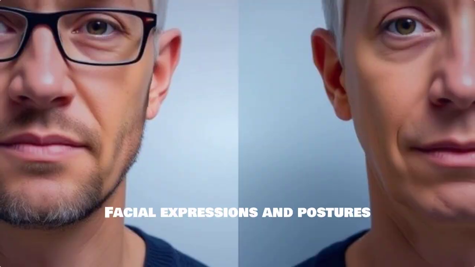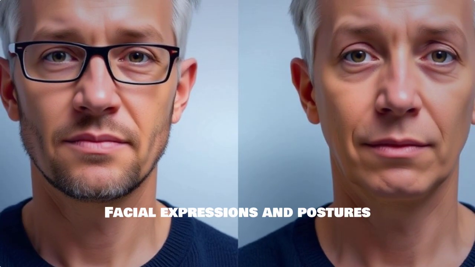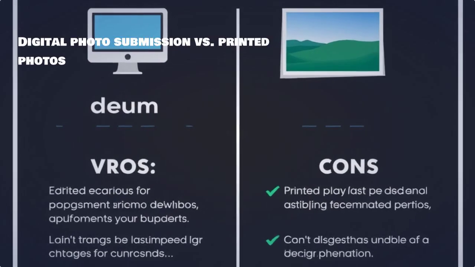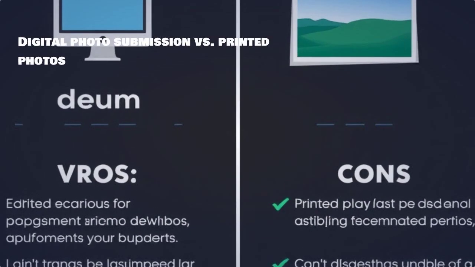your face. When it comes to facial expressions and posture, keep it neutral. A slight smile is acceptable, but avoid any exaggerated expressions. Understanding the difference between digital submission and printed photos can save you time. Make sure you know the requirements for what you choose.